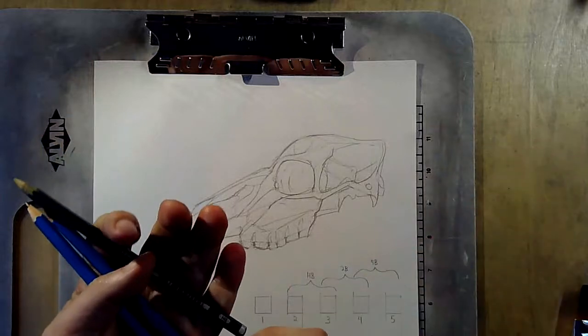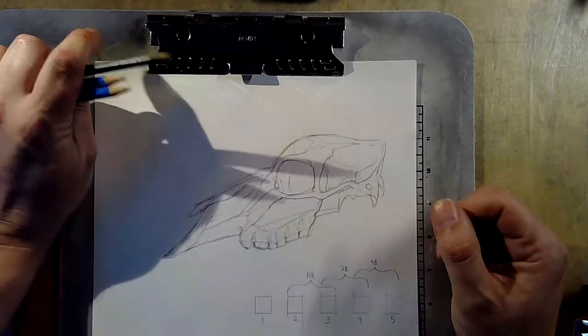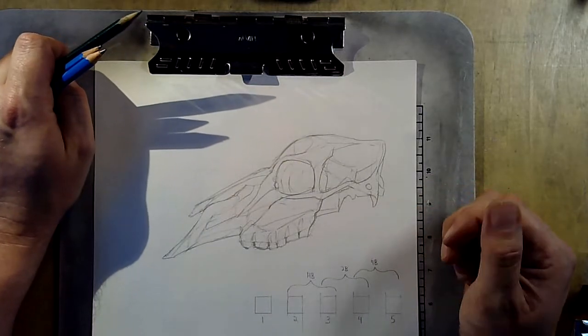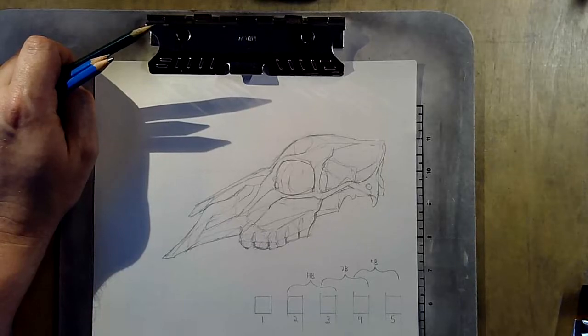So on the graphic above this video, we have five different zones of light, and this is really going to be the only work I'm going to do in the videos. I'm going to fill these squares in to use as a reference.